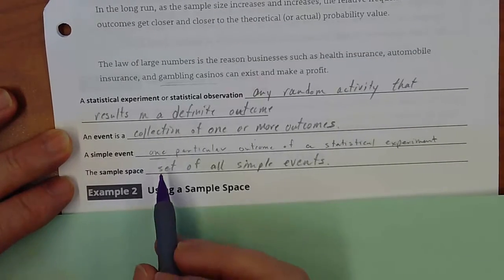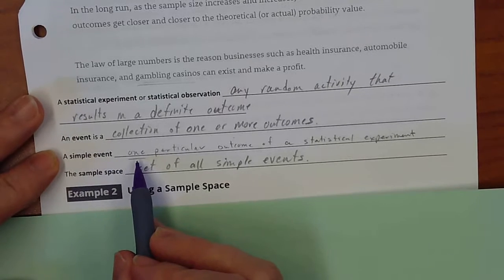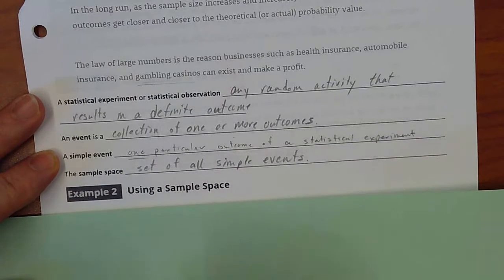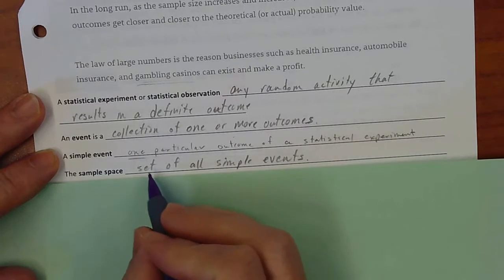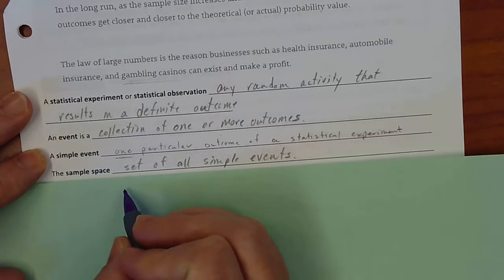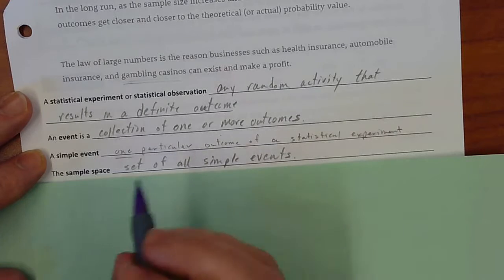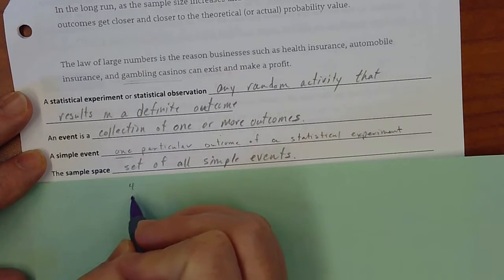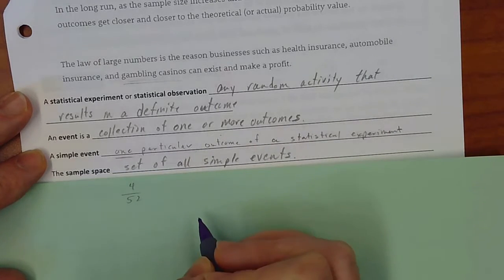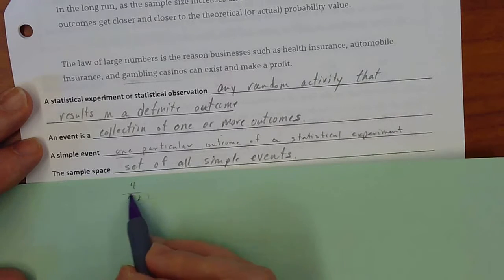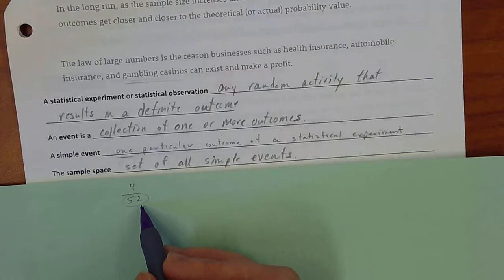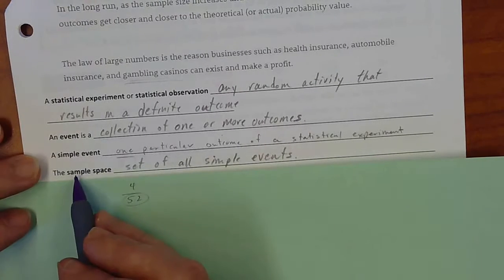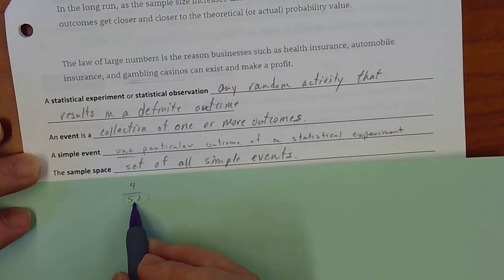Okay, simple event. Let me just use a deck of cards to explain this. It is one particular outcome, like the probability of drawing a 5 out of a deck of cards. Well, there are 4 5s in a deck of cards, so that one particular outcome would be 4 of those out of 52. The sample space goes in the denominator. That's the set of all simple events. So my possibilities are all the 4s, all the 5s, all the 6s, everything. So that's what we put on the bottom.